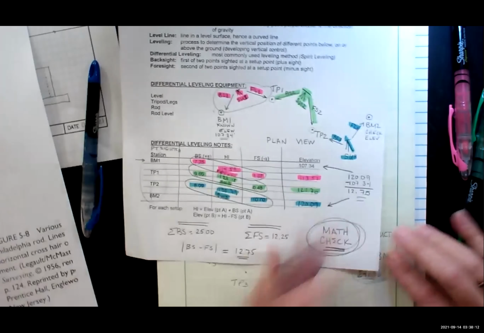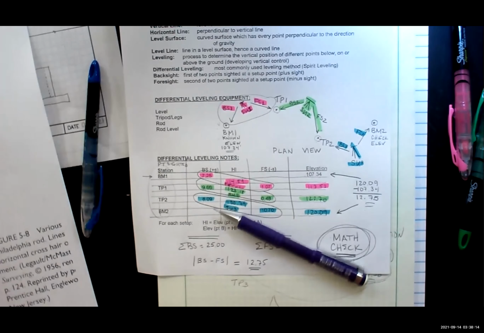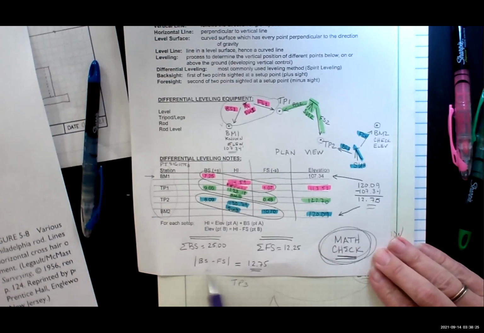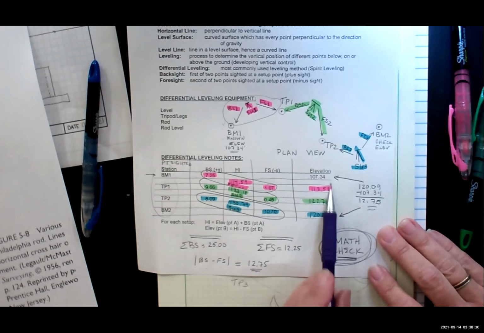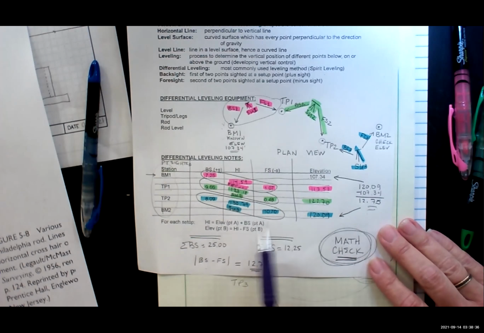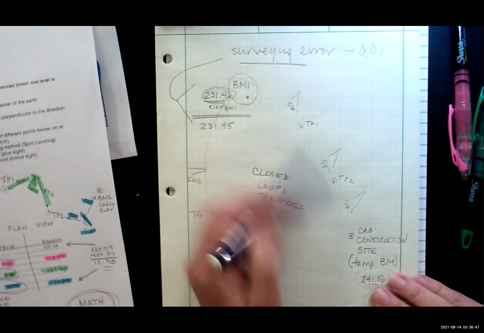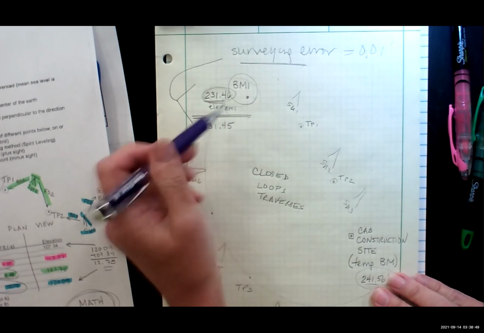This is so important because like a quarter of the class gets this wrong on the first exam all the time. I don't want anybody to get this wrong, okay? When you check the sum of the backsights minus the sum of the foresights and you get a number and it doesn't match the difference in elevation, it means you made a mathematical mistake and you have to go back and do all the math again. It says nothing about how good or bad your surveying was. It's only when you do a loop and come back to the same point that you could actually see the error in surveying.